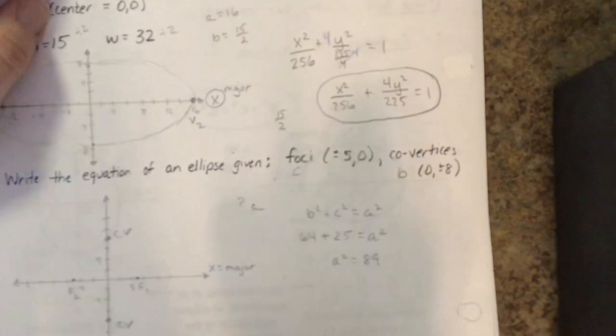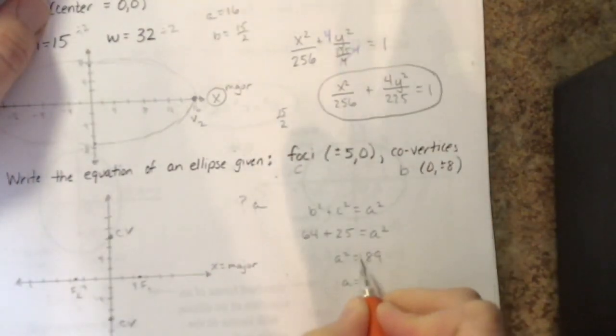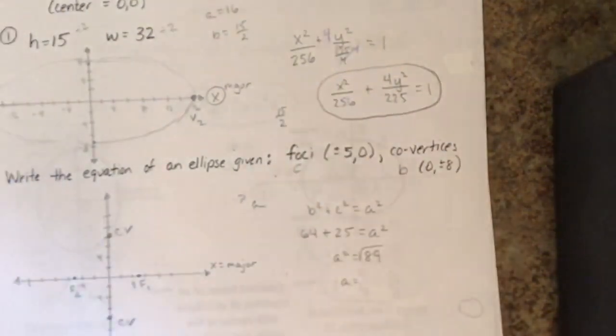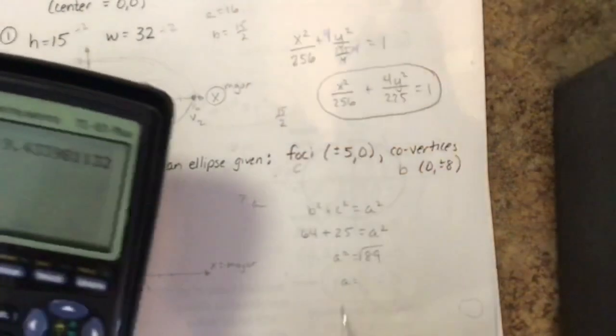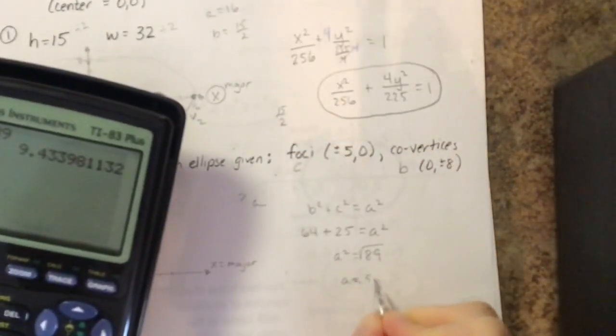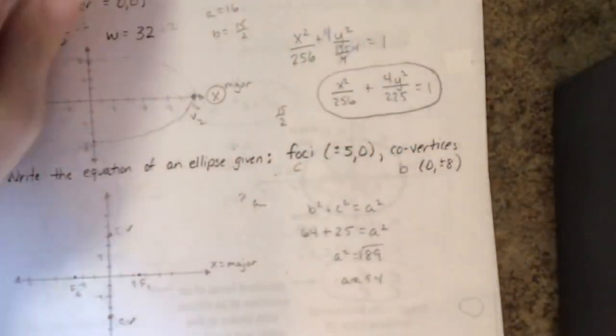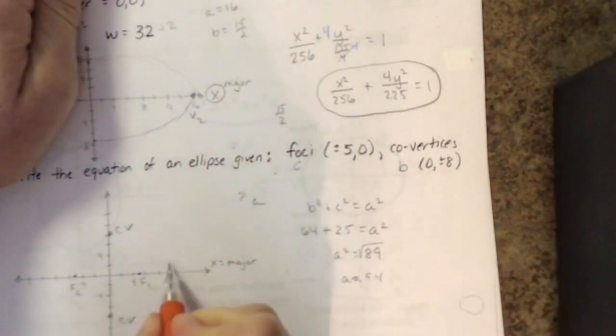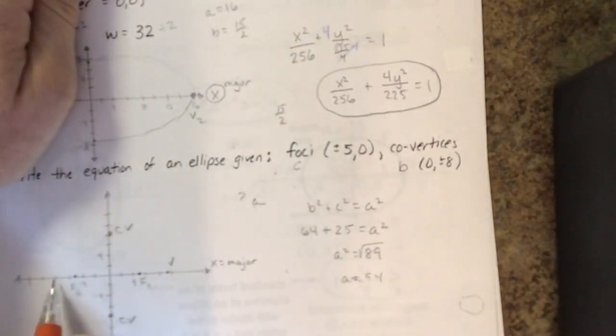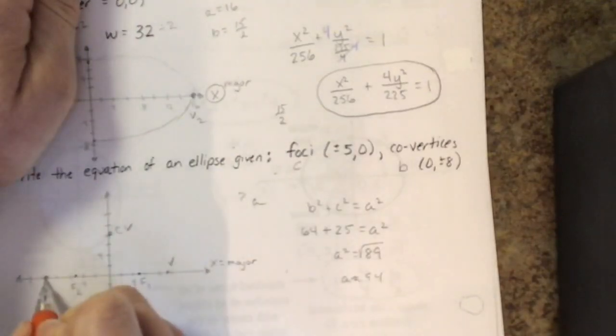To find a, we'd square root 89. Square root of 81 is 9, so square root of 89 is about 9.4. So we'd have the vertices at 9.4 and negative 9.4.